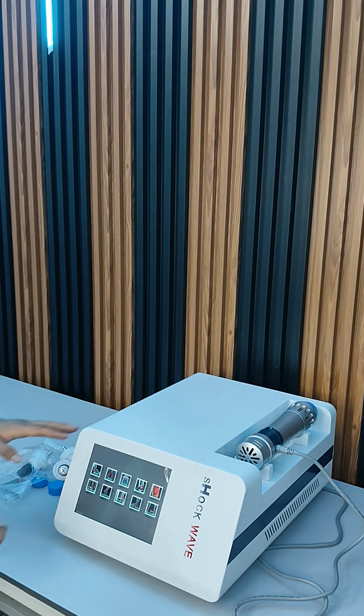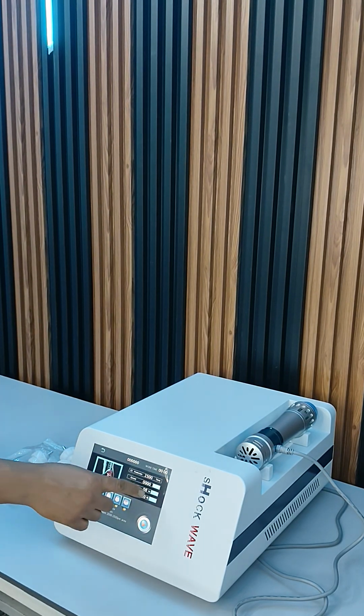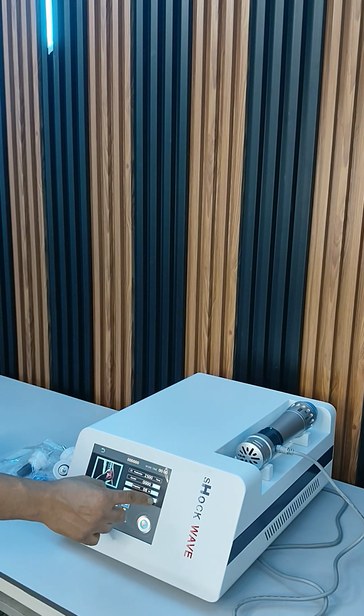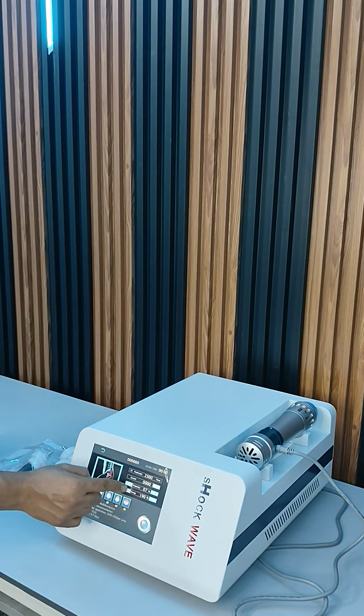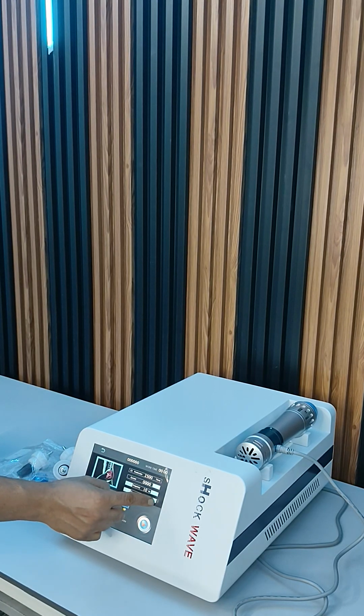Like this, if I go to the hip, the frequency here is 8 Hertz and I can go up to 200. You can see, as I increase the frequency to 9, 10, and on to 12, 14, 15, it is automatically varying the maximum limit.